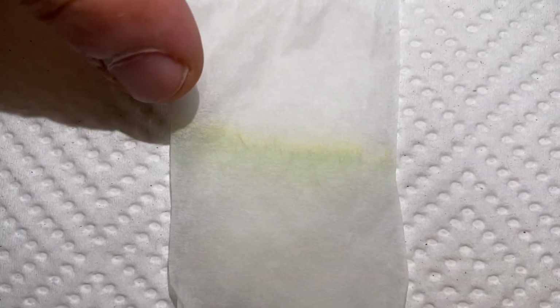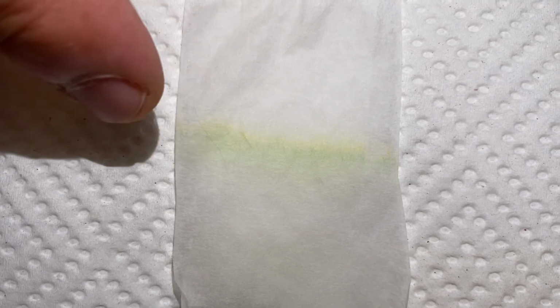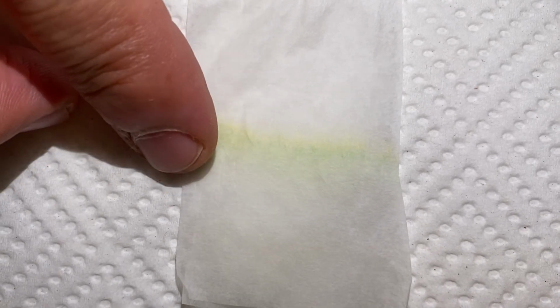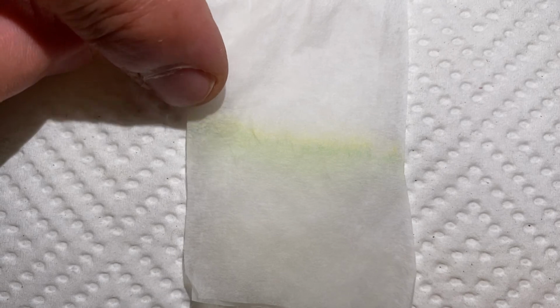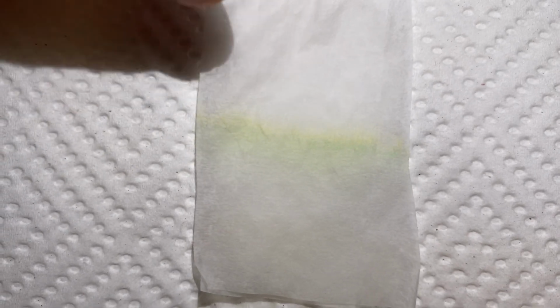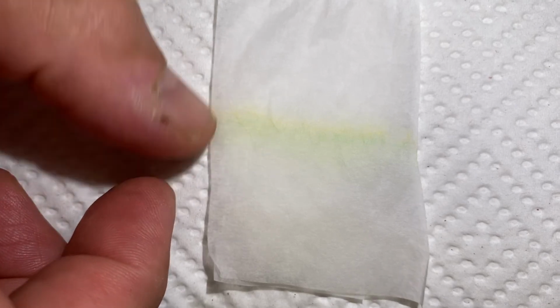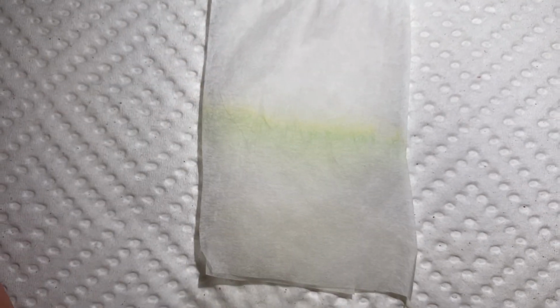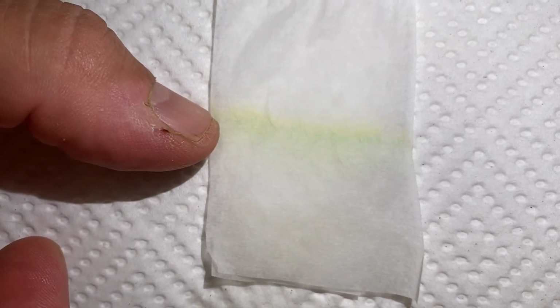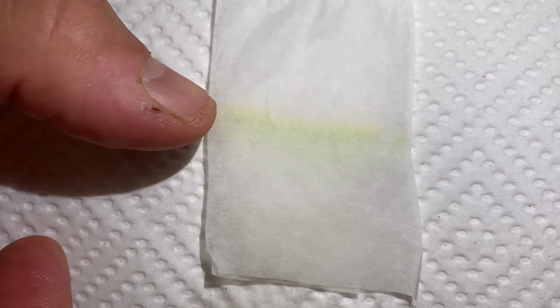So, I mean, you could probably test other materials like leaves, or rose petals or things like that, and you'll get different pigments that come out of those substances. You would just repeat the same process. But these are the pigments and the colors that we pulled out of our spinach there. We have the green for the chlorophyll, the yellow for the carotene.